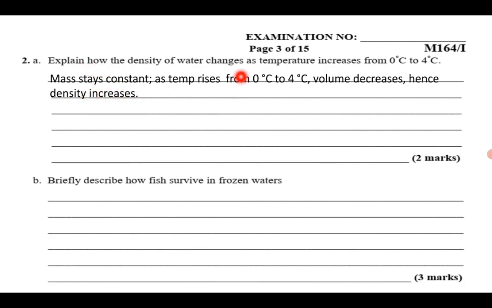So we are saying as the temperature of the water increases from 0 to 4, its density increases. Why? Because volume decreases. So mass stays constant as temperature rises from 0 to 4, but volume decreases, hence density increases. That's how it should be.